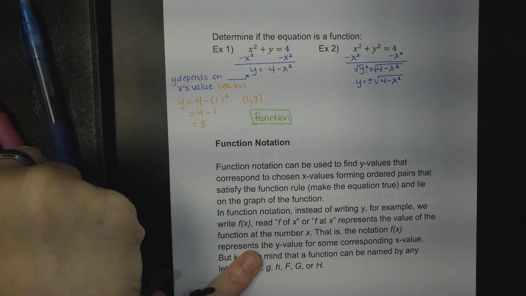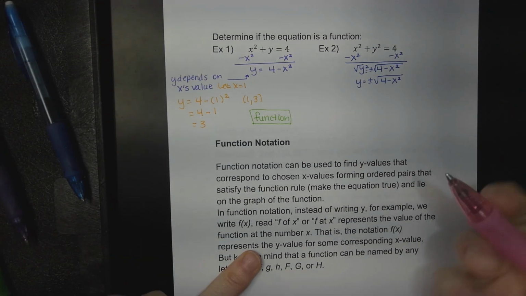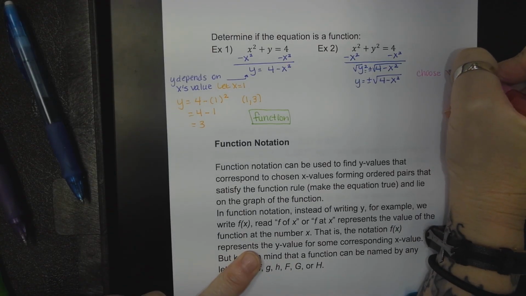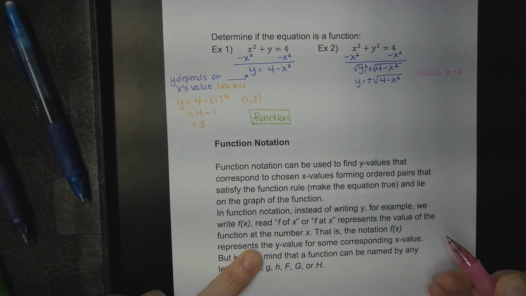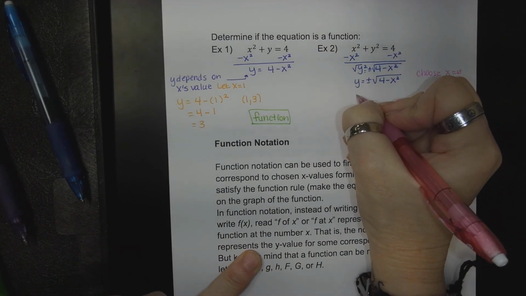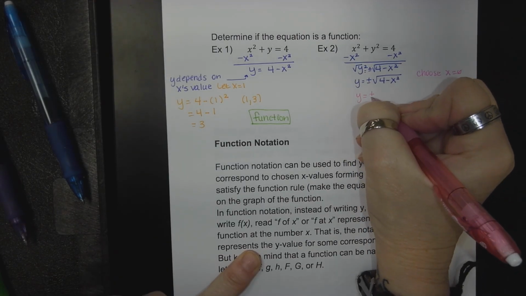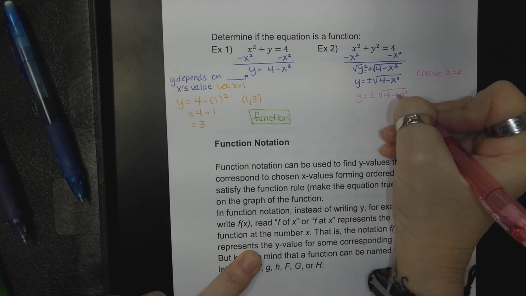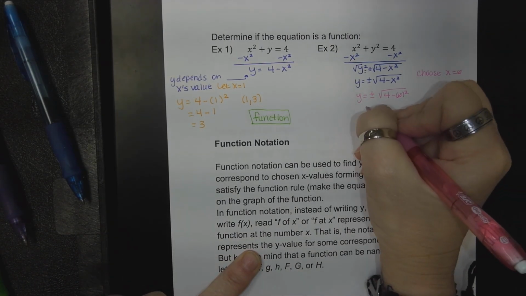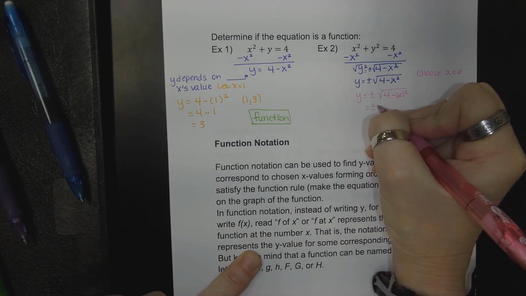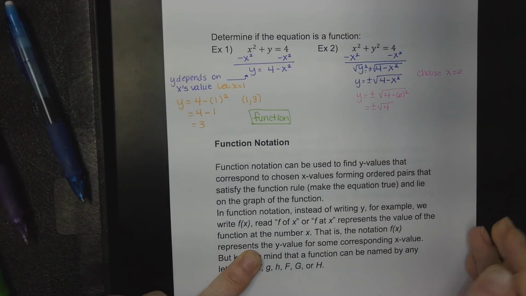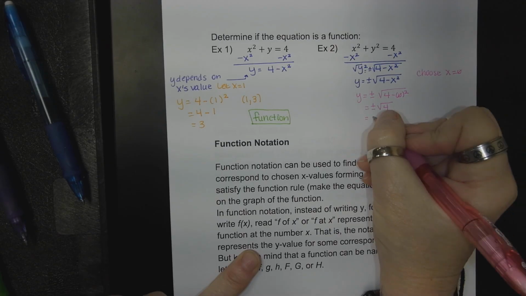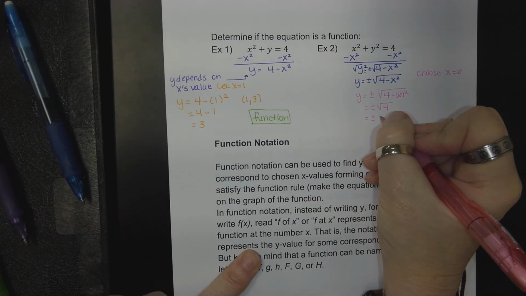So let's choose x equals 0 here, okay? So we're going to have y equals plus minus square root of 4 minus 0 squared. Well, 0 squared is just 0, so this is going to equal plus minus square root of 4. Square root of 4 is what? 2.